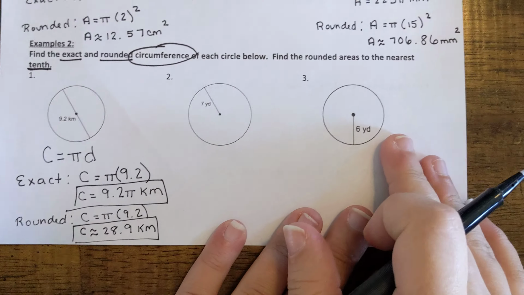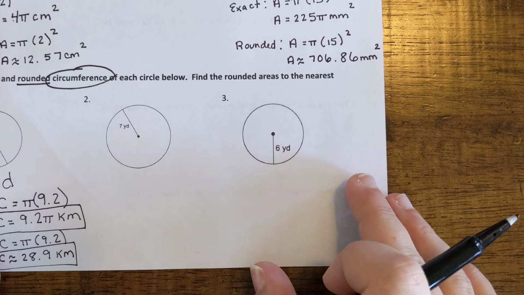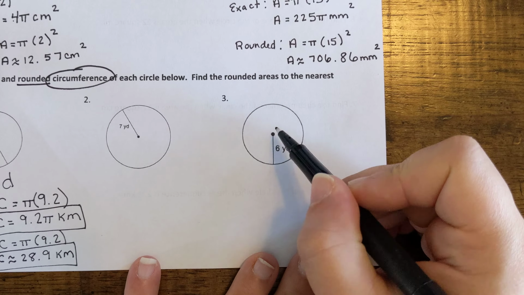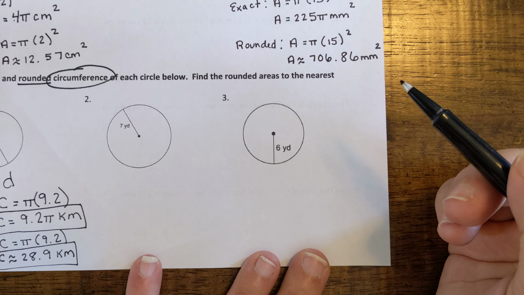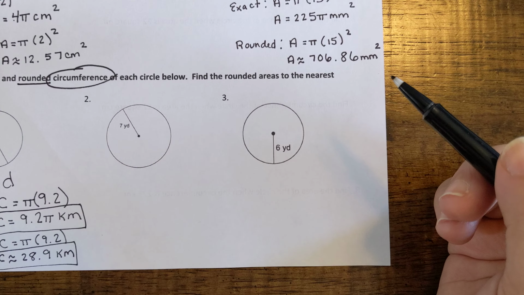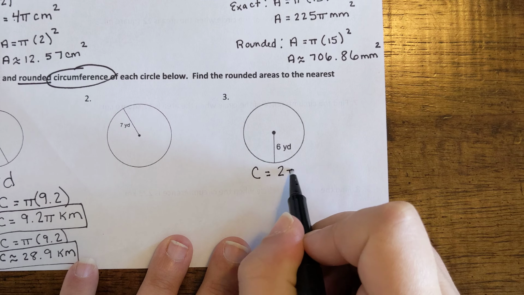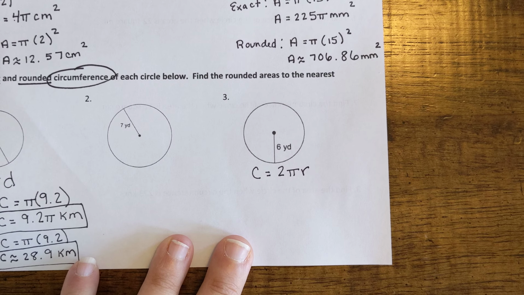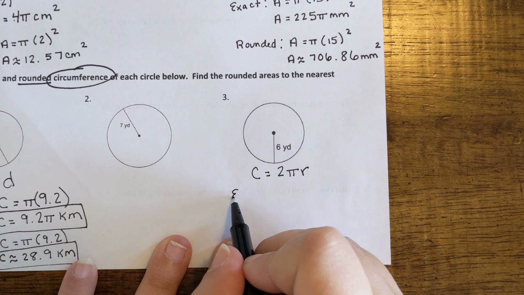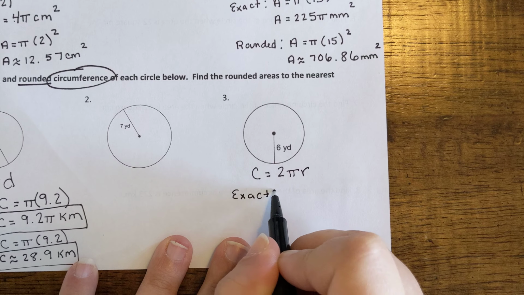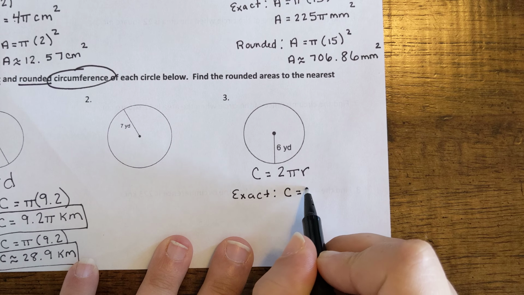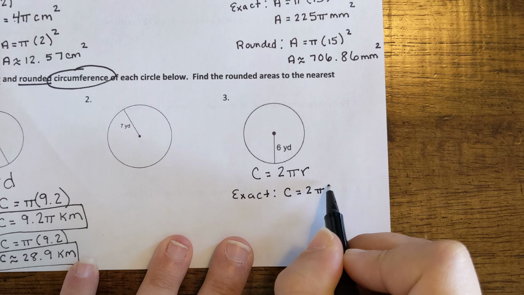Now I'm going to skip and do number 3. So number 3, they give me a radius instead of the diameter. I could still use the pi times diameter formula, but it is easier in this case to use the 2 pi r formula. So for the exact answer, you would write 2 pi and the radius they give me is 6.